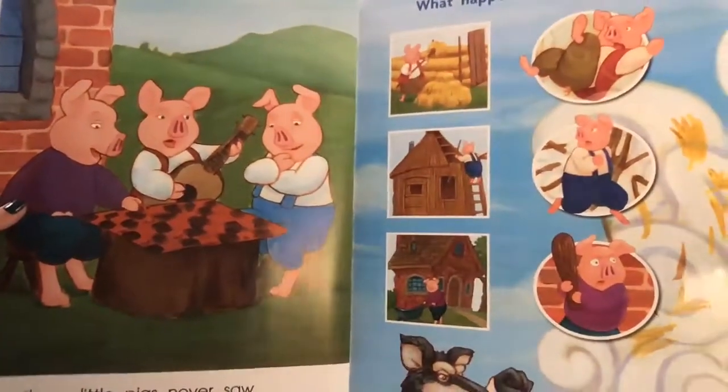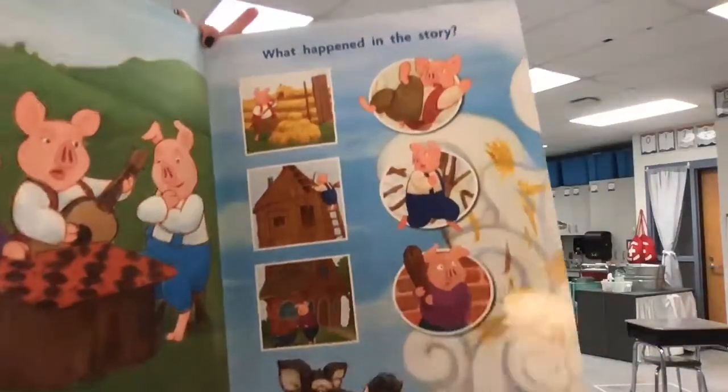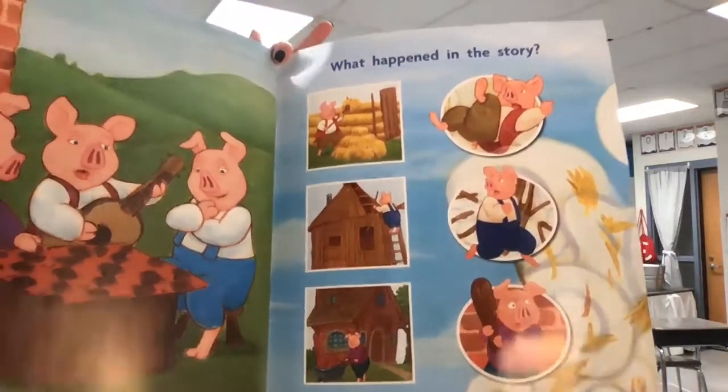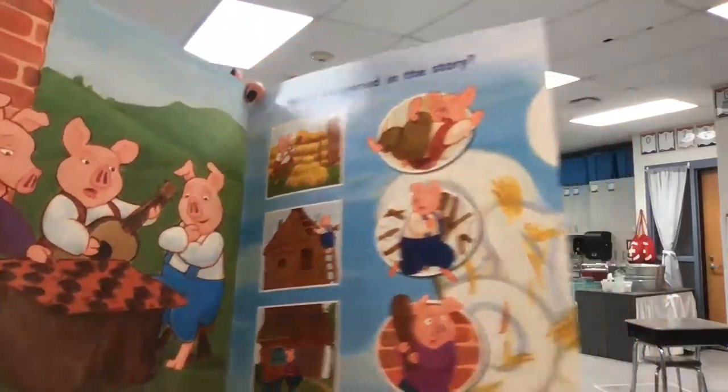The end. So, which house was the strongest? The house made of brick. Very good. Those other houses made of straw and sticks did not last because the big bad wolf huffed and puffed and blew the houses in.